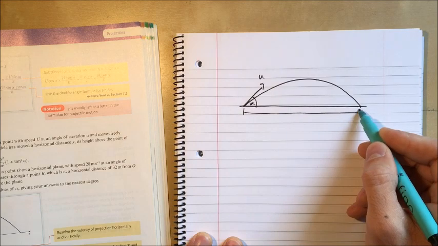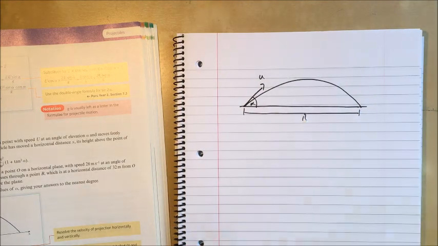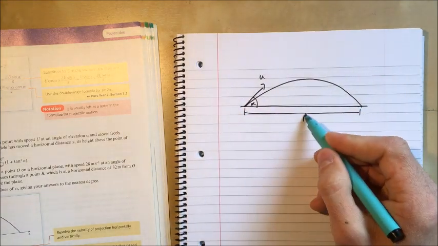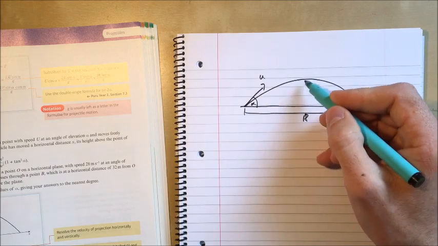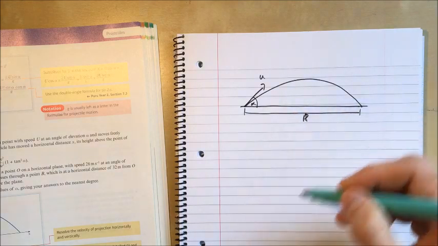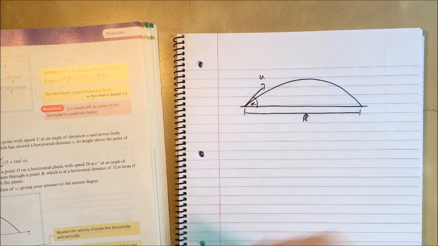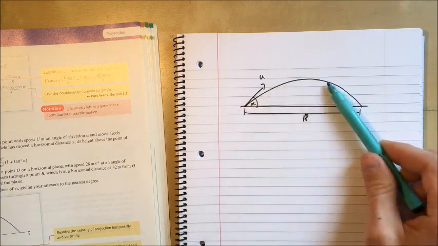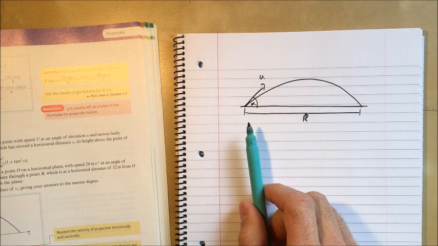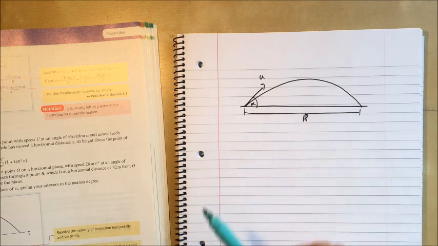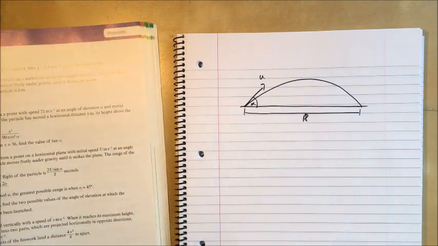What could we ask for? We could ask for the time it takes to do that. We could ask for the time it takes to get to the top. We could ask for the speed it hits the ground with. Oh, well, never mind, the speed it hits the ground with is going to be the same as the speed it starts off with, isn't it? But we could ask for the speed at different points. We could ask for various different things that we've already seen.